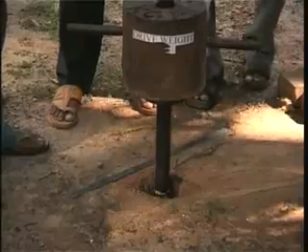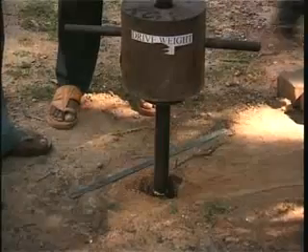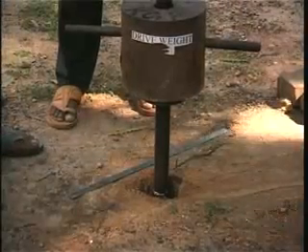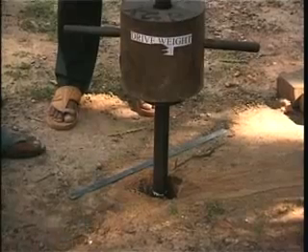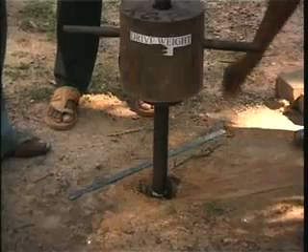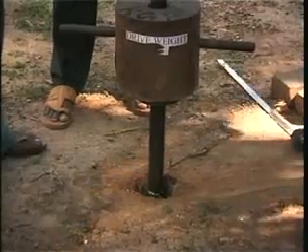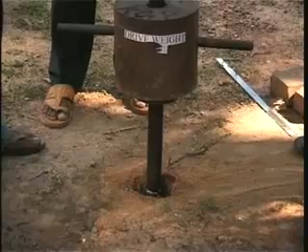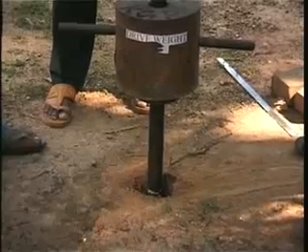So the number of blows, if you recall, we required only one blow for the penetration of the first 150 millimeter, then one blow for the next 150 millimeter, and finally two blows for the final 150 millimeter.